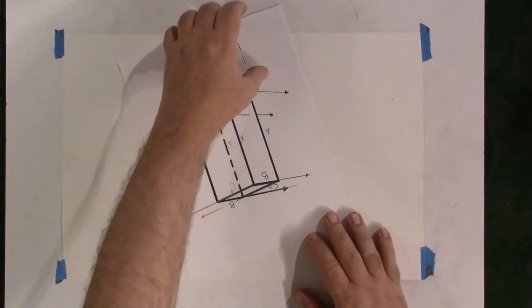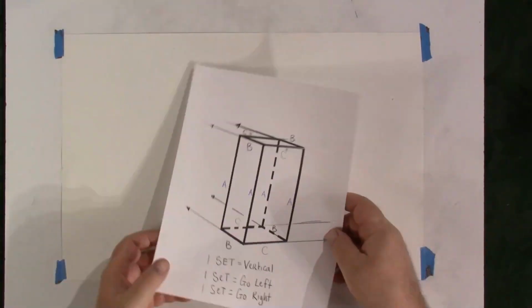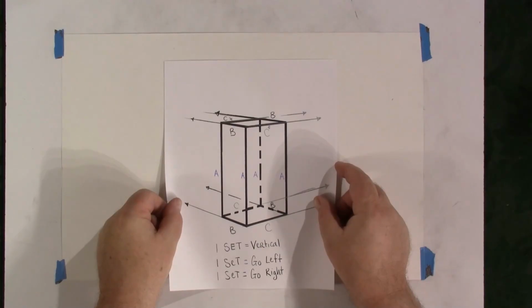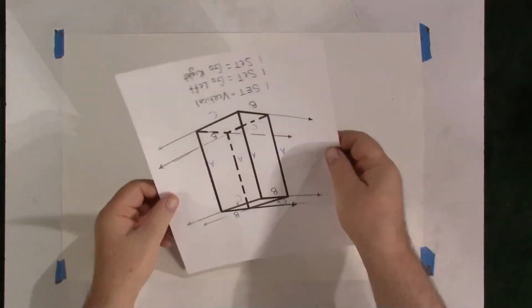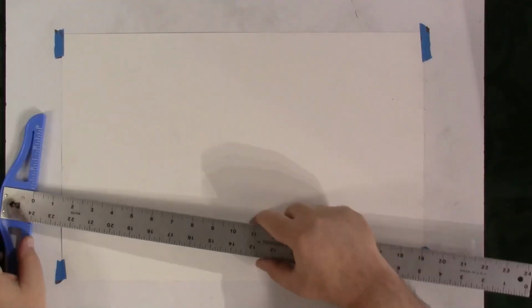So by inverting this, I get a different box. If I rotate it this way, I can see it from above. If I rotate it this way, I can see it from below. Very cool stuff. So here's how we're going to start this. We're going to start with a piece of paper, just like we did before. And with this piece of paper, we're going to grab our T-square.